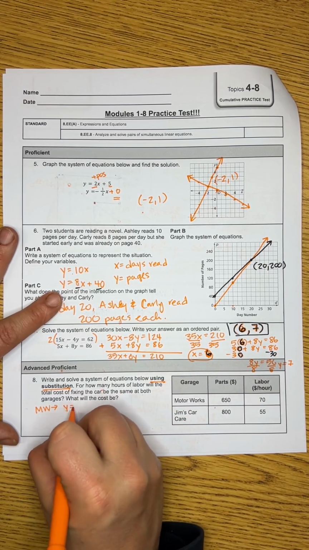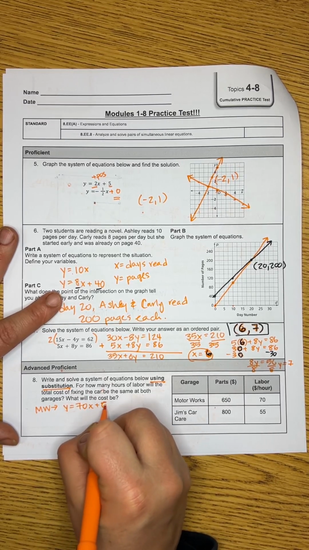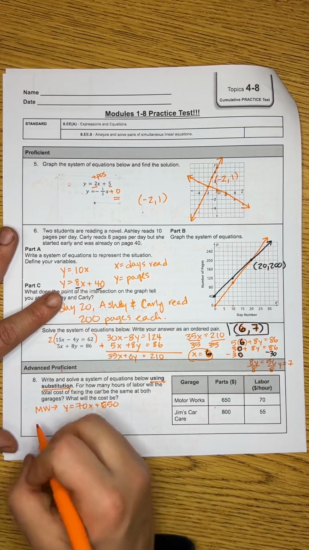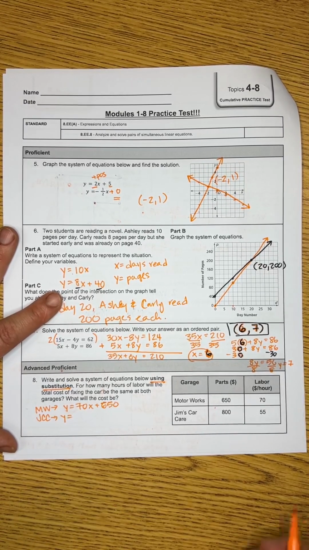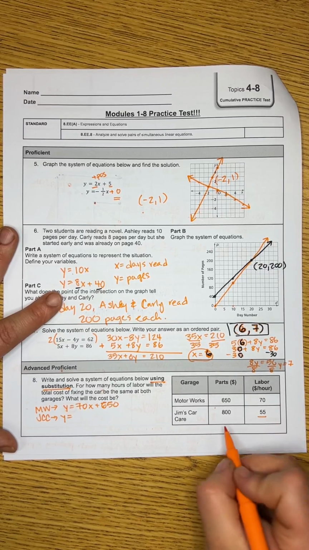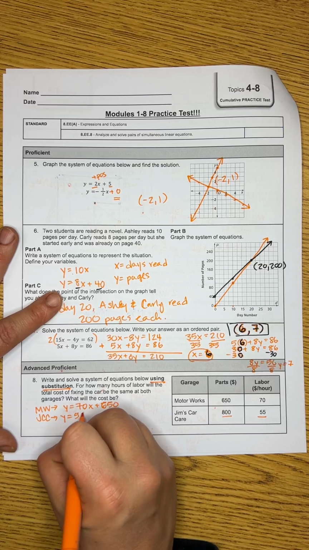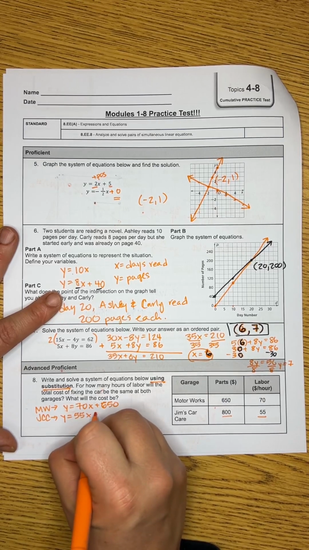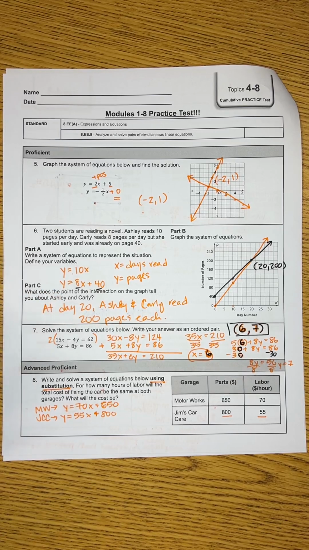So it means y equals 70x plus 650. For Jim's Car Care, we have the same situation here. We have $55 an hour for labor and $800 for the part. It's got an expensive part there, plus $800 for the part. So those are our two equations.